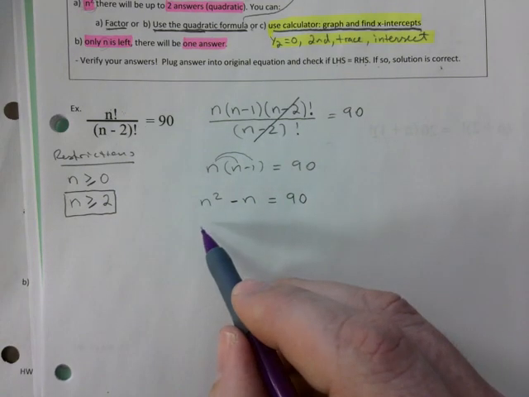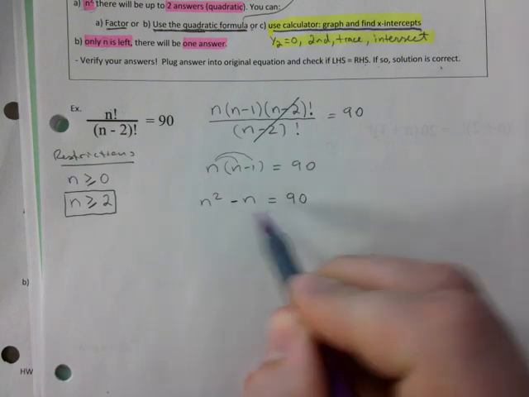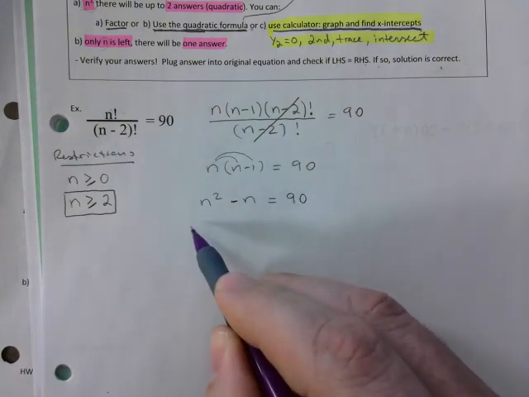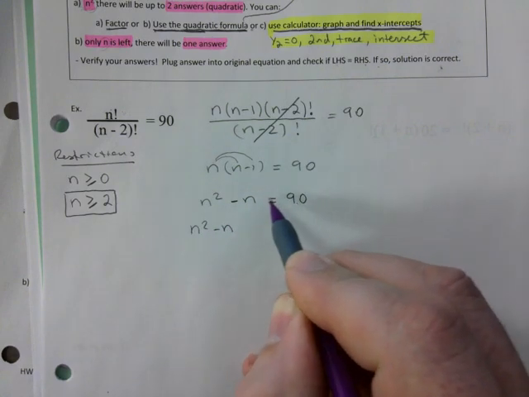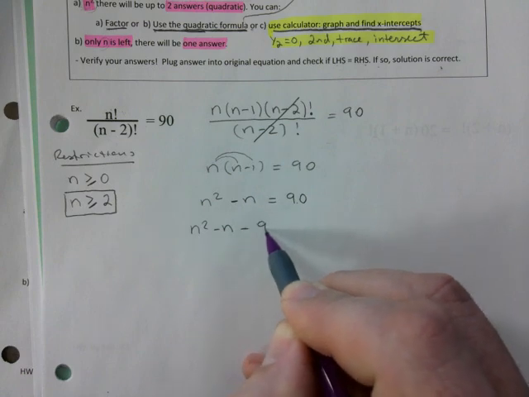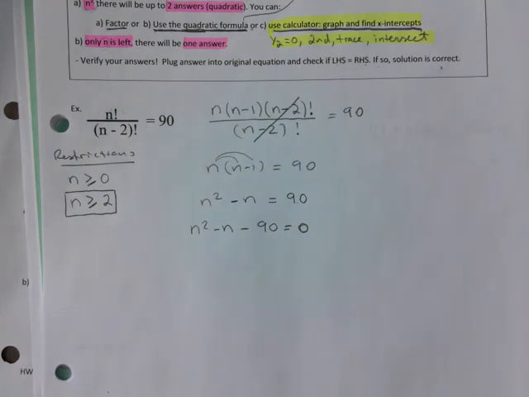Okay. Then you bring everything over to one side. I'm going to bring everything over to the left side. So this is n squared minus n. And the 90, when it comes over the equal sign, turns negative. If you've had me before, I tell my students about that all the time. When you bring stuff over, the sign changes.